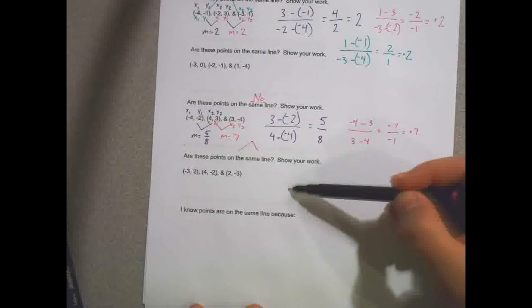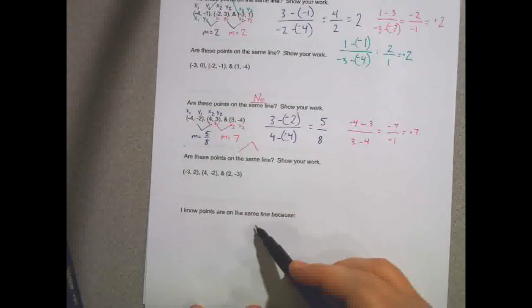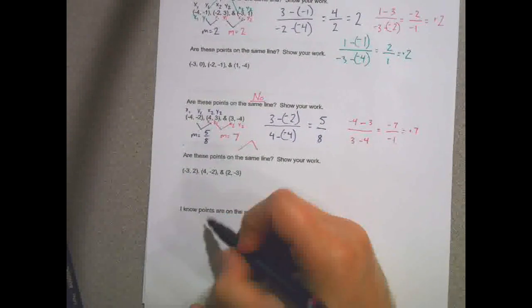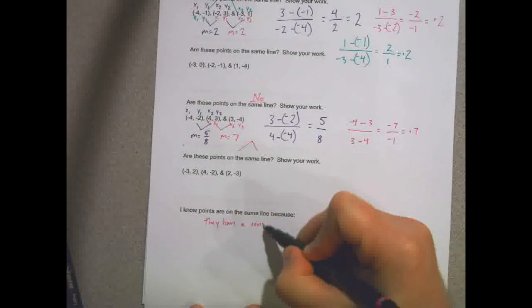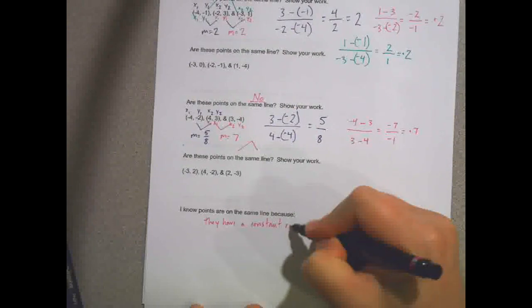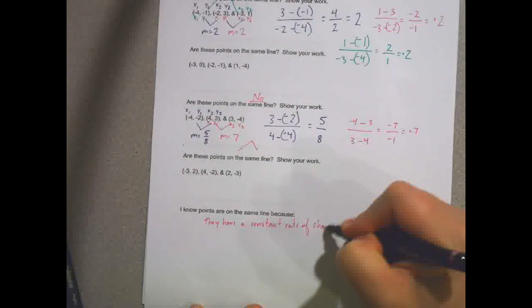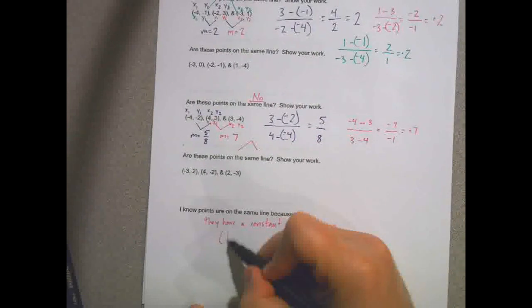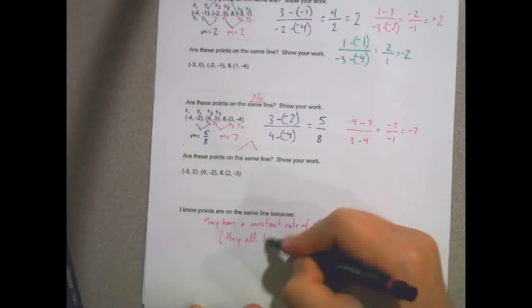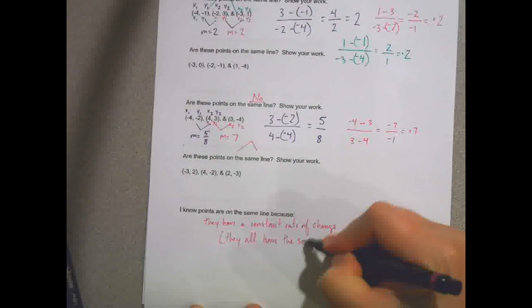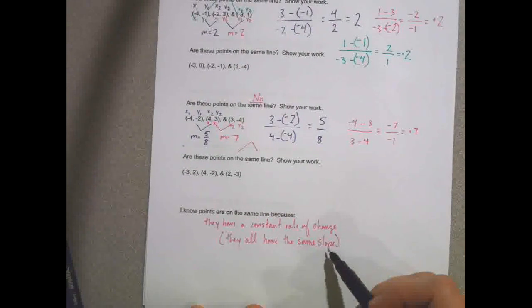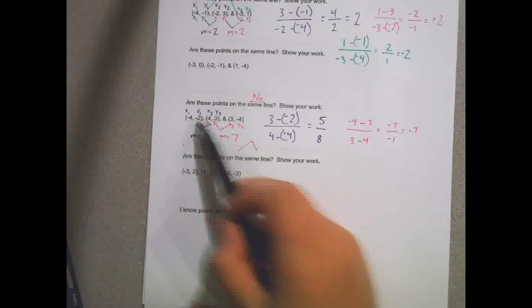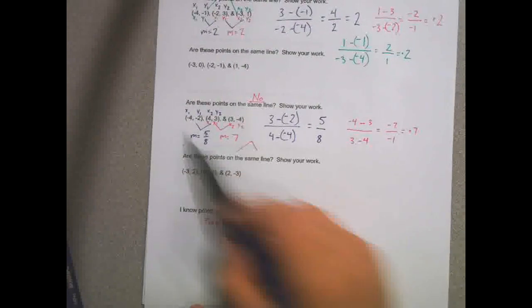All right, now you will be doing this one, you will be doing this one. I know points are on the same line because they have a constant rate of change. And what that means is they all have the same slope. All right, when I'm talking about constant rate of change, I'm talking about the slope of that part. Well, the slope between here is different than the slope between here, so these are not on the same line.